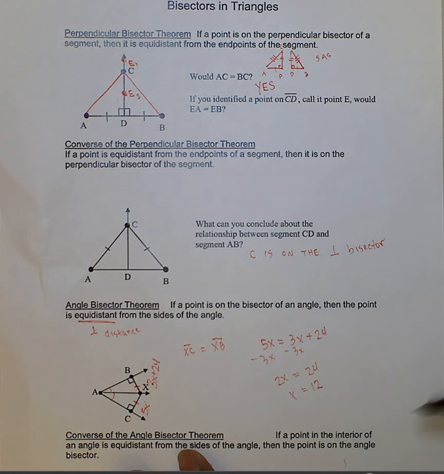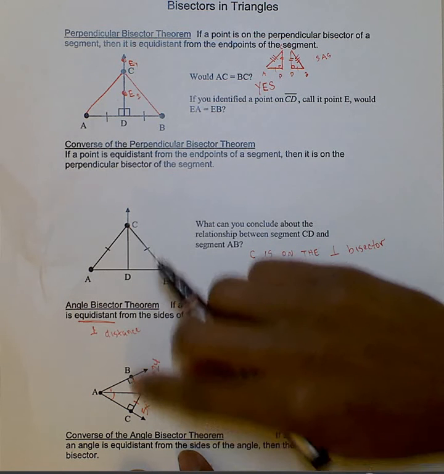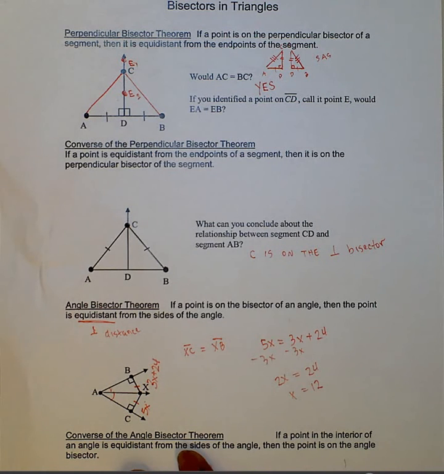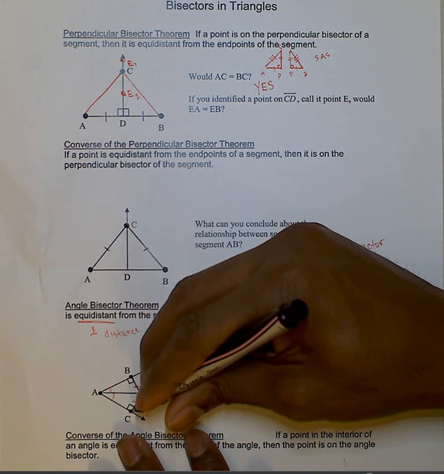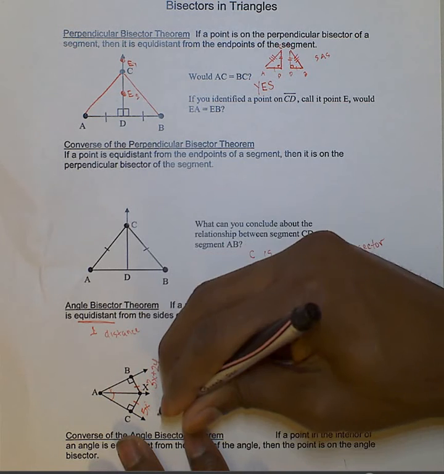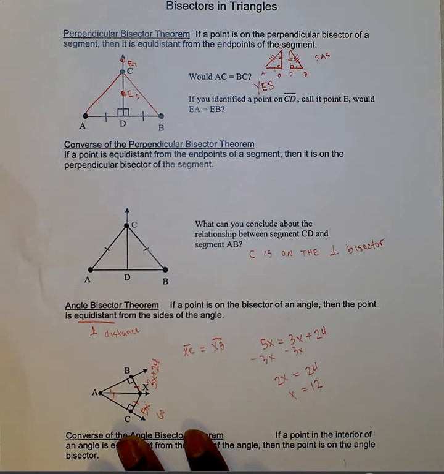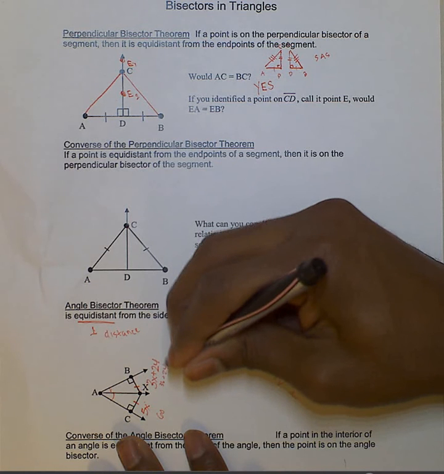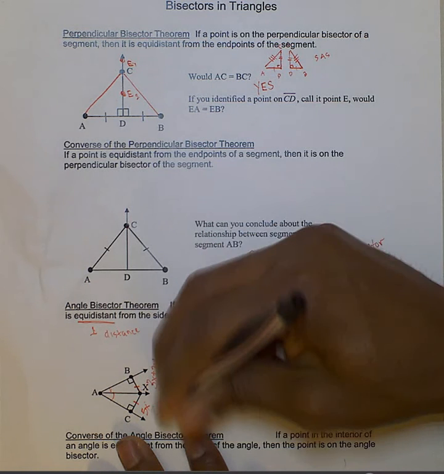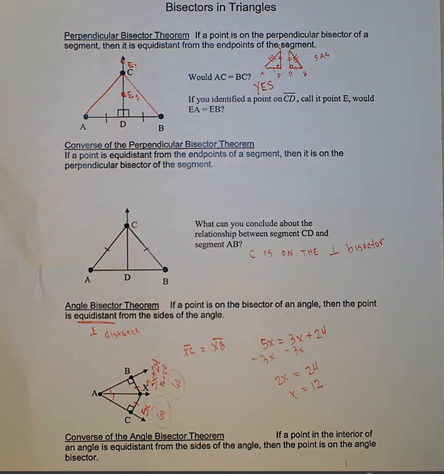Okay, because this X is on the angle bisector, we know it has to be equidistant, an equal perpendicular distance from the sides. And so we could tell that the distance from C to this X would be 5 times 12, which is 60, and the distance from X to B should be the same, 36 plus 24, 60. Okay? Alright, short and sweet, bisectors and triangles.